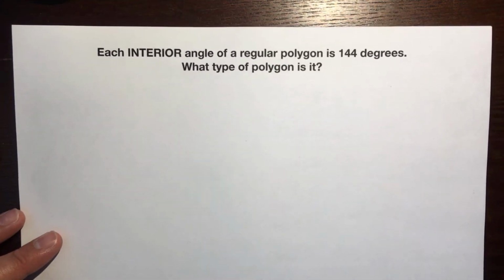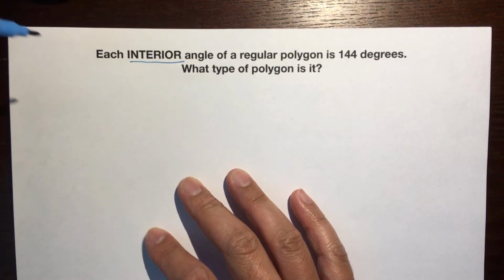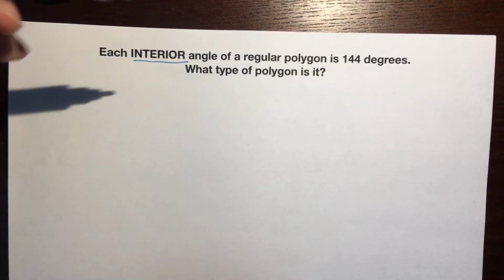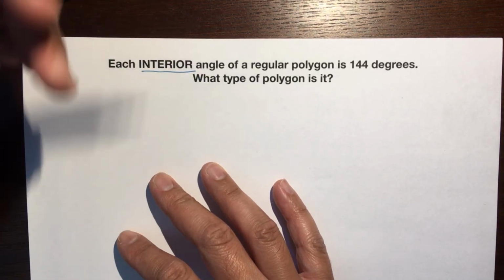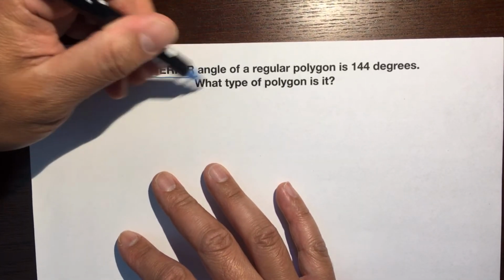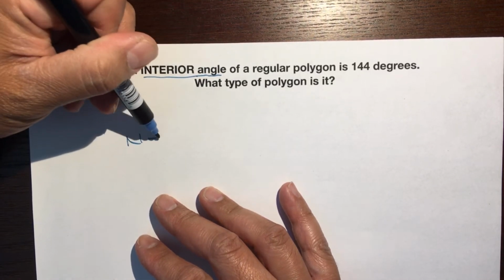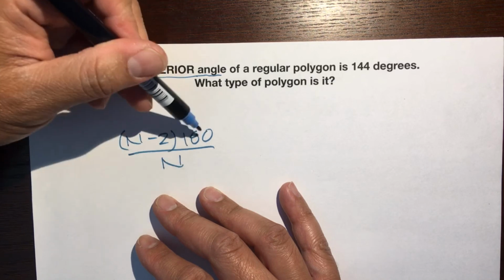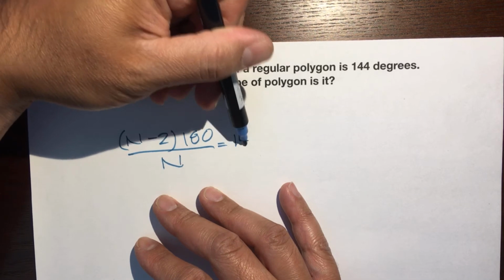Now, each interior angle of a regular polygon is 144 degrees. What type of polygon is it? Now, we know how to do this. In the previous episode, I showed you a way to do this, and I told you I'm going to show you a different way. But just to review, if we have each interior angle, your mind should say, okay, I'm going to use this formula, n minus 2 times 180 over n, because this is the formula for one interior angle of a regular polygon. And I'm going to set it equal to 144.